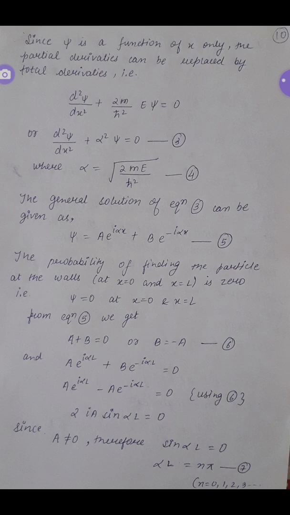The probability of finding the particle at the wall at x is equal to 0 and x is equal to L is 0. That is, psi is equal to 0 at x is equal to 0 and x is equal to L. From equation number 5, we get A plus B is equal to 0, then B is equal to minus A. Using x is equal to L, then A e raised to power iota alpha L plus B e raised to power minus iota alpha L is equal to 0, so A e raised to power iota alpha L minus A e raised to power minus iota alpha L is equal to 0.